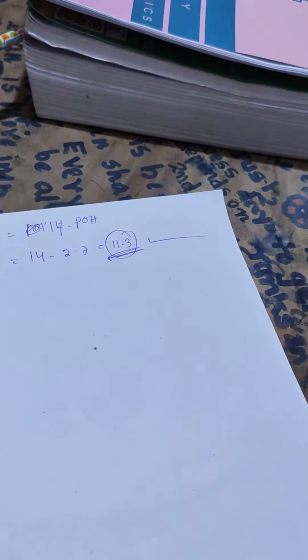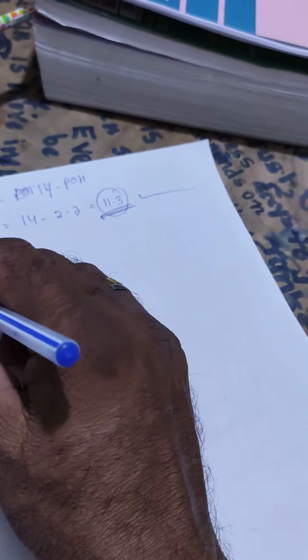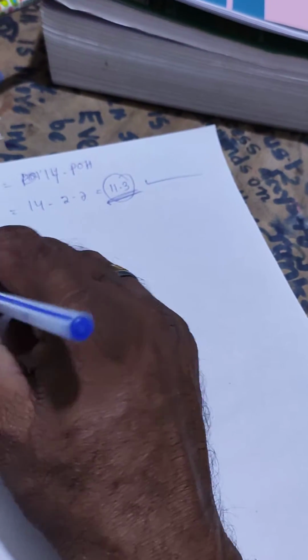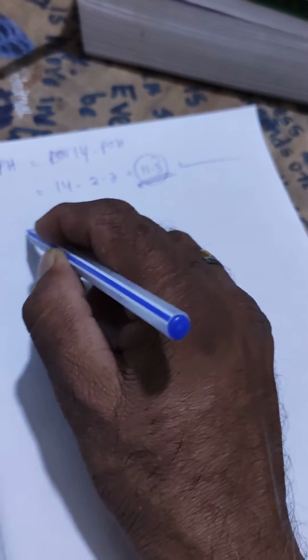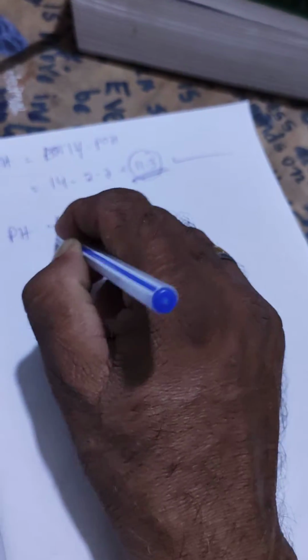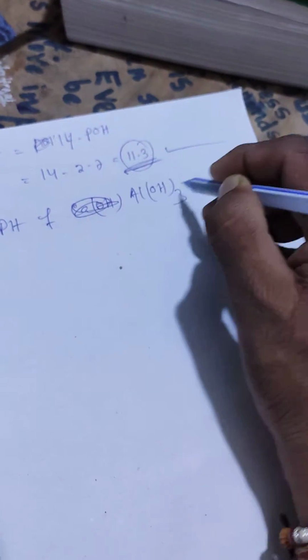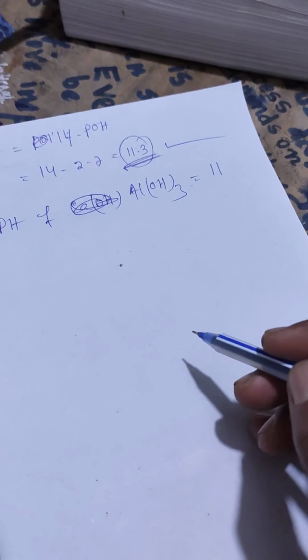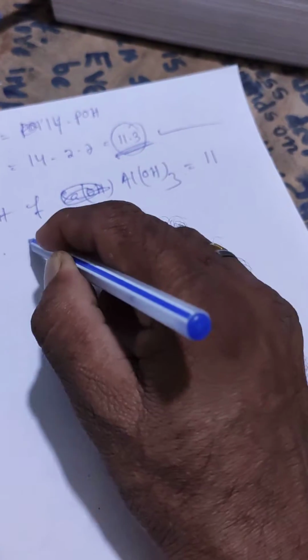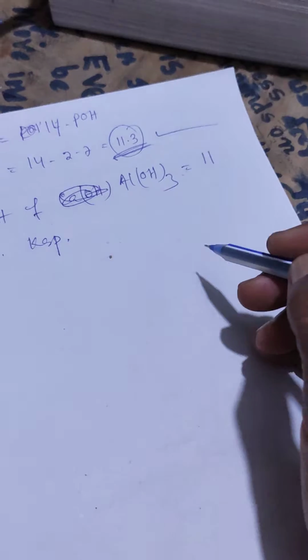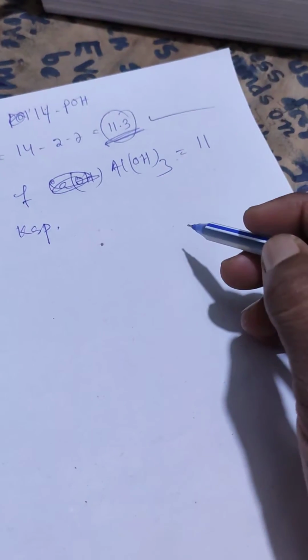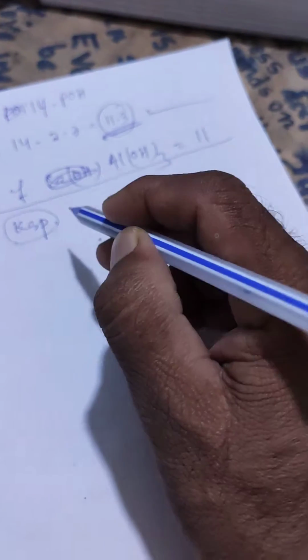Sometimes the reverse question may be given. Question number 3, question number 4, you see. Sometimes what is given is the pH of calcium hydroxide, or we can take aluminum hydroxide, is equal to 11. Calculate the Ksp. So that is another type of question. Here the pH is given, you have to calculate the Ksp.